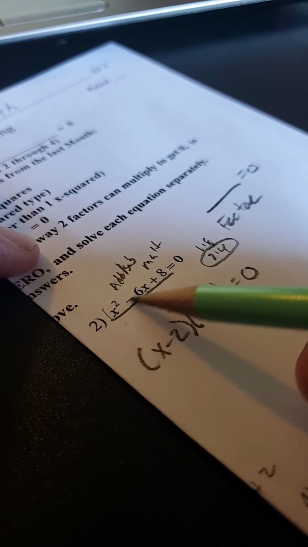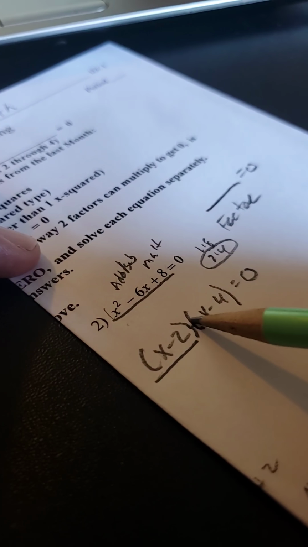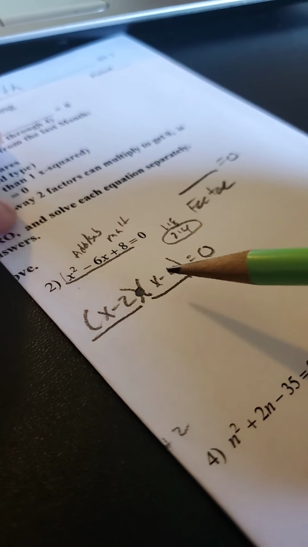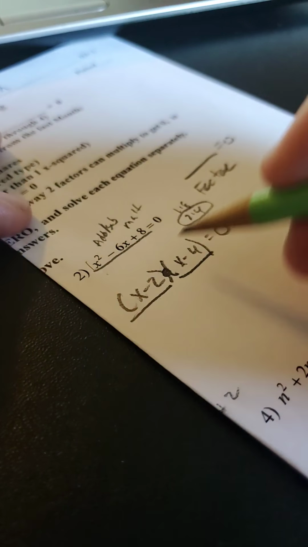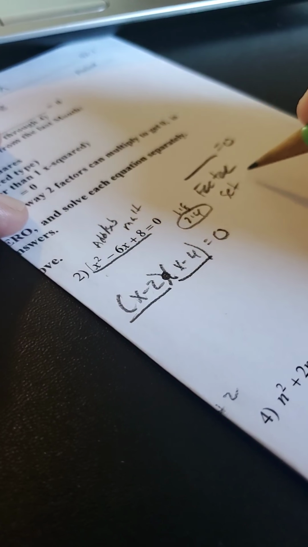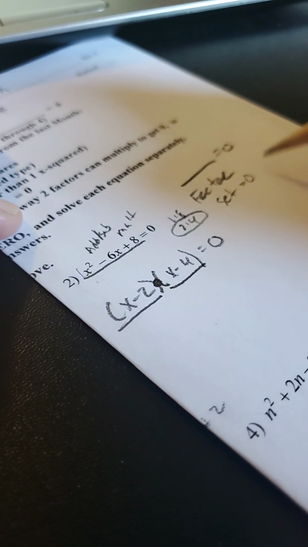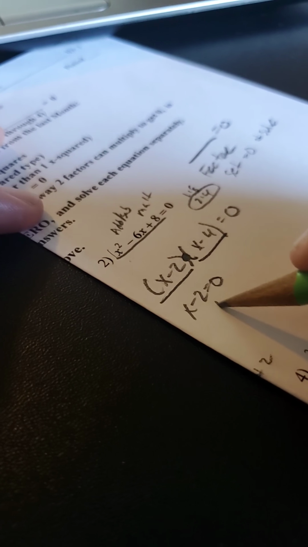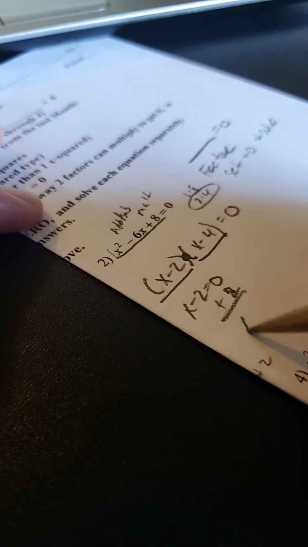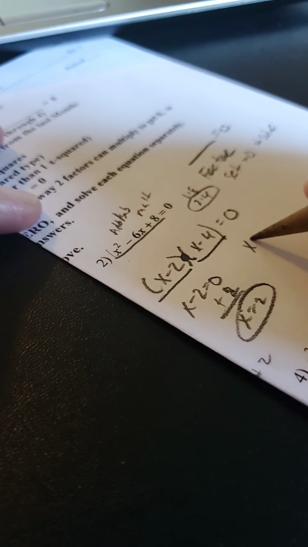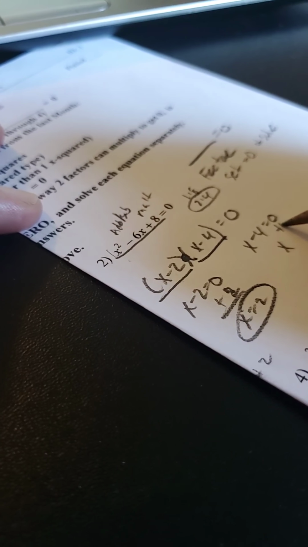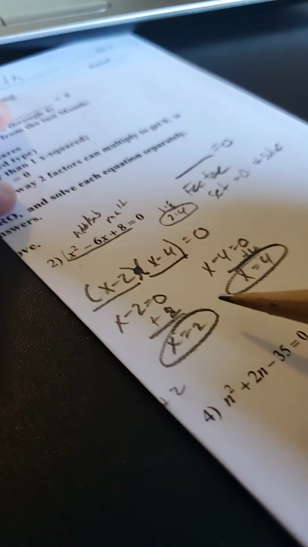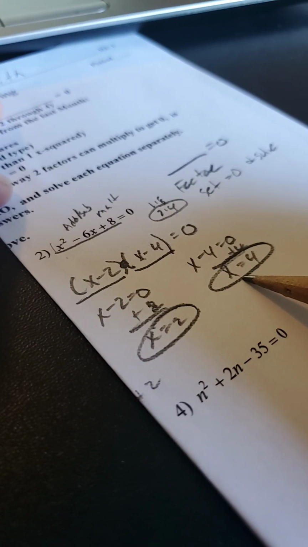We don't care what adds or subtracts to 0. We need to know what multiplies to get 0. The only way two things can multiply to get 0 is if either one can be 0. So the next step is set each one equal to 0 and solve. For that to be 0, x should be positive 2. For this one to be 0, I add 4 and x is positive 4. My two answers are x equals 2, x equals 4.